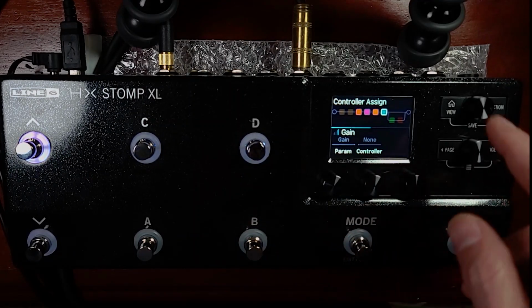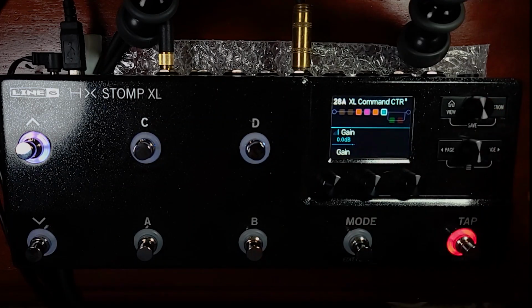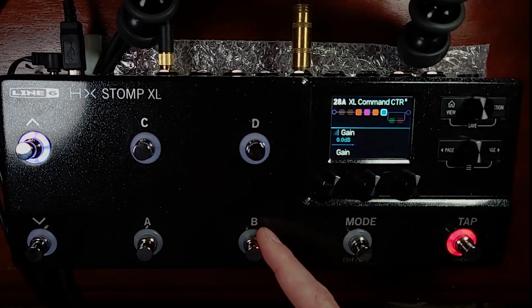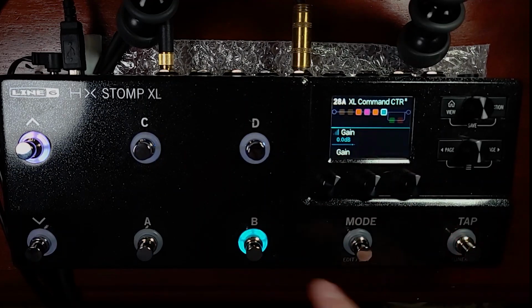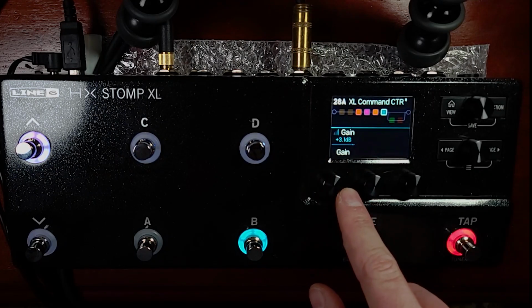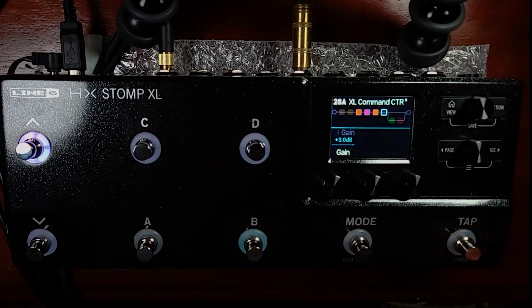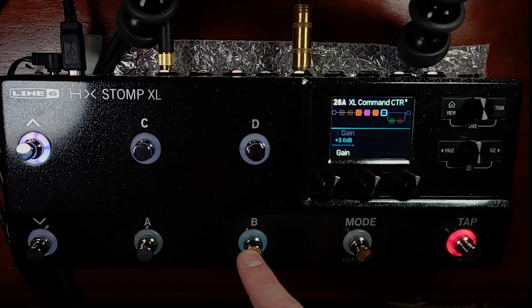You can go to your controller assignment. Let's say that never happened. Say you just want to assign this to be bypassed. You are just going to light press the side, assign it to there, and now you can bypass it. Just set it to -3. Again, I'm just using the gain block as a random example. You could use whatever you want, any parameter, any block bypass, whatever you want to do.